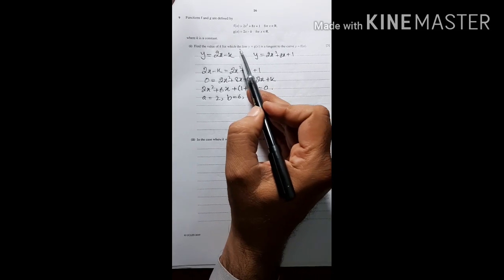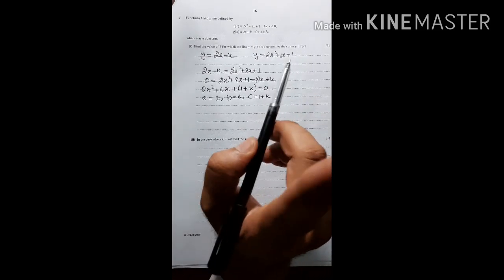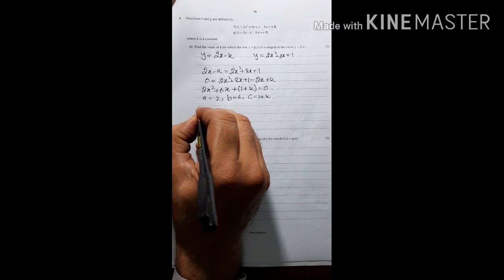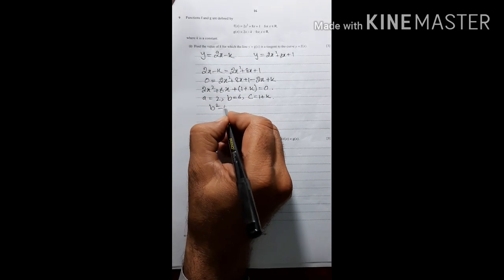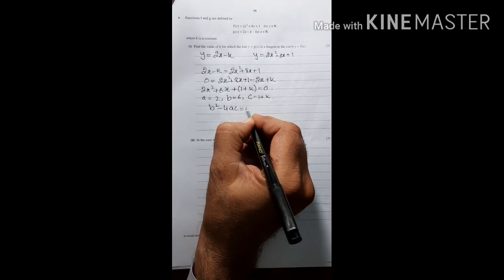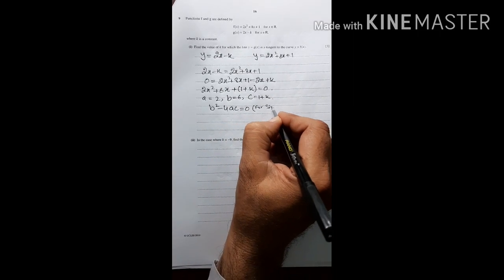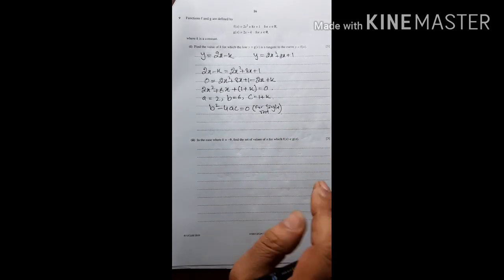Since the one line is tangent to the other, there should be one answer, one root only. It means the discriminant b square minus 4ac should be equal to 0 for single root. I hope you know this condition.